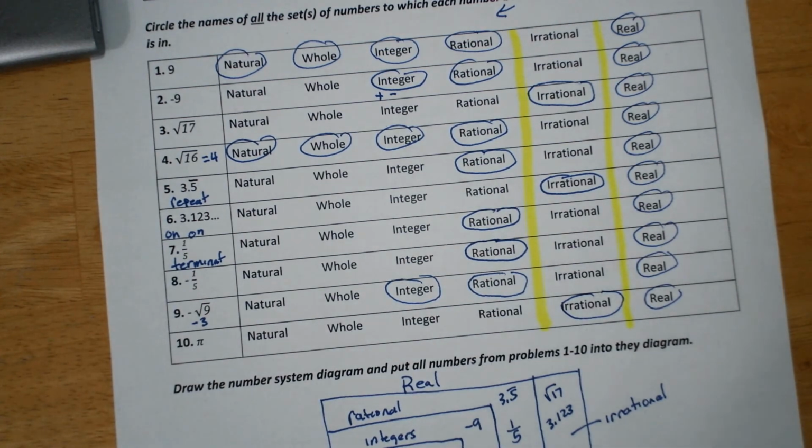Think of an irrational person. An irrational person is somebody screaming their head off. A rational person is someone calm. You usually do not have a calm, screaming person.